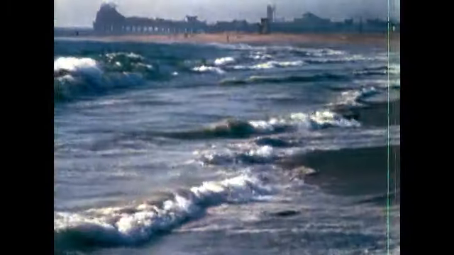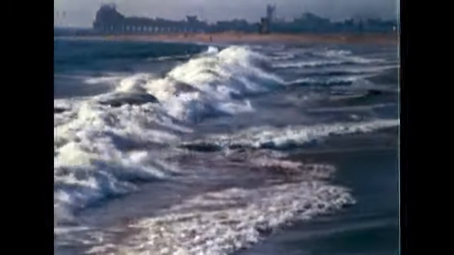Now we know something about how water moves in a wave. But why do waves break as they approach the shore? This is a typical sandy beach at high tide. At low tide, we see that the beach is actually sloped. A wave breaks when it travels from deep water to shallow water.